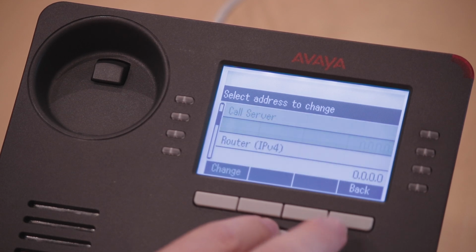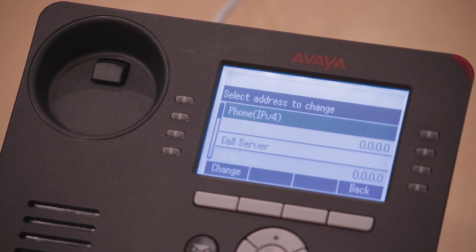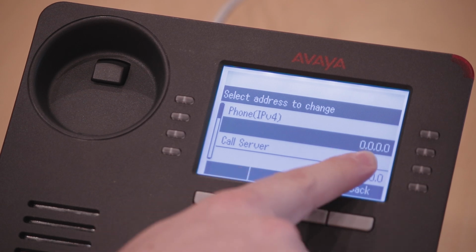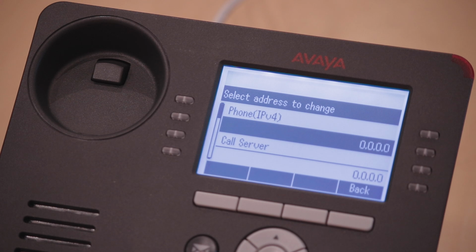Notice that there are many different configurable sections on the phone, such as IP address, call server, and router. Depending on the network setup depends on what information needs to be put in here. If these phones are planning on using what is known as DHCP, or getting its IP address from another device on the network, these phone IP addresses need to be set to 0.0.0.0.